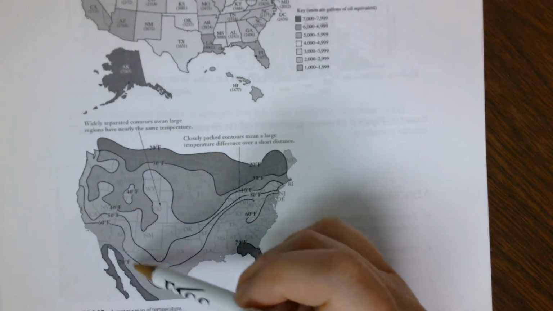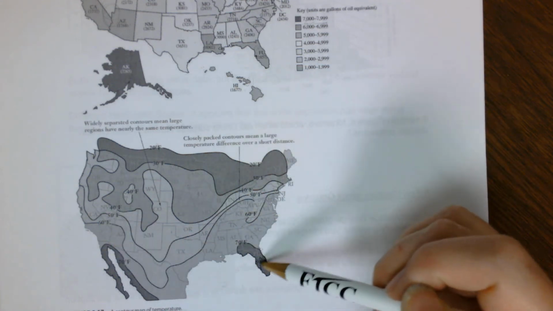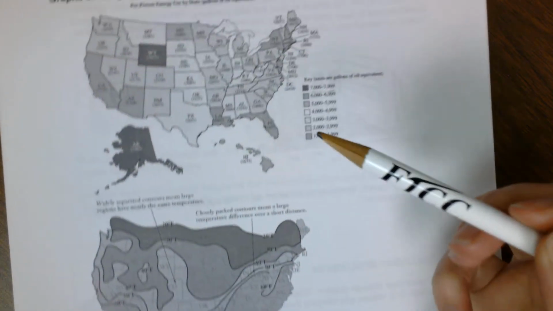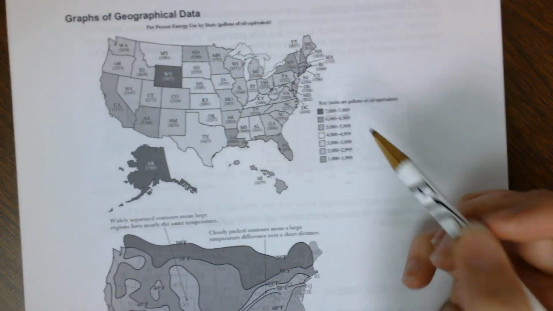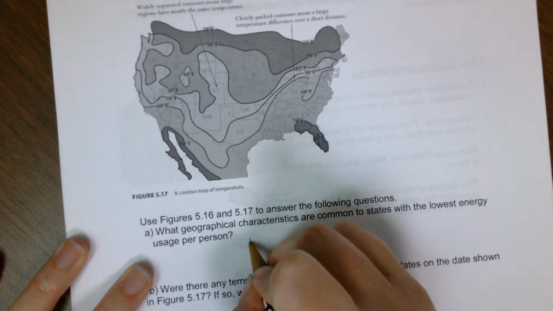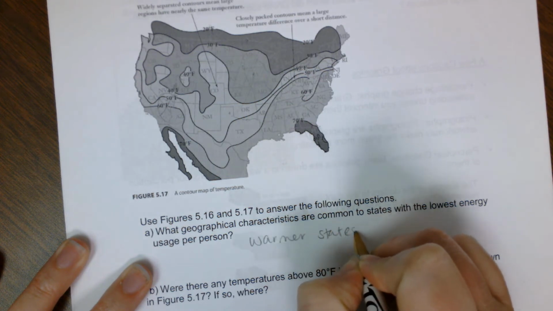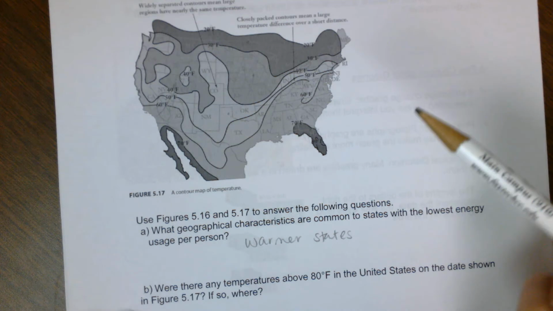pretty much the warmer states. So here you're in the 60s and 50s, and here you're in the 70s and 80s, and Hawaii, of course, is always warm. So you can see that those states there are warmer states. So the warmer states seem to have the lower energy usage.